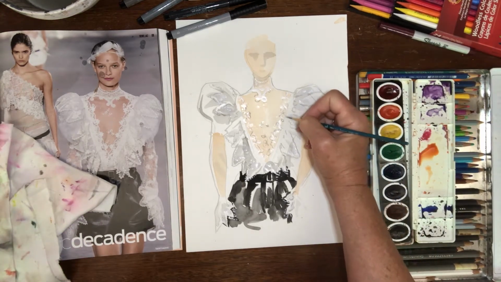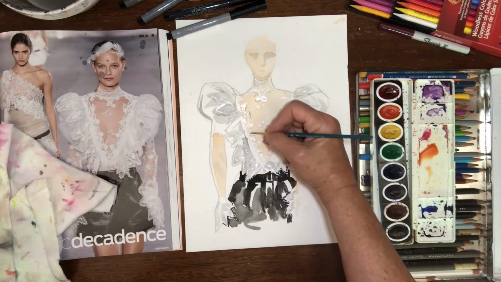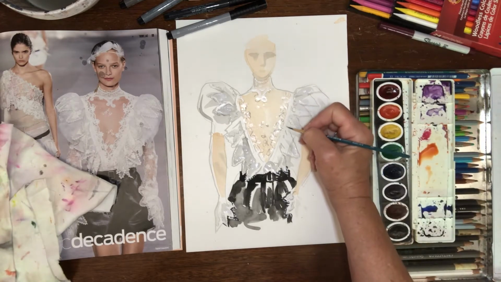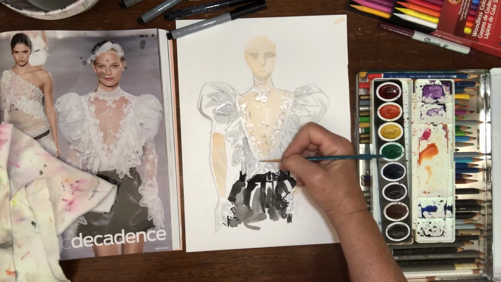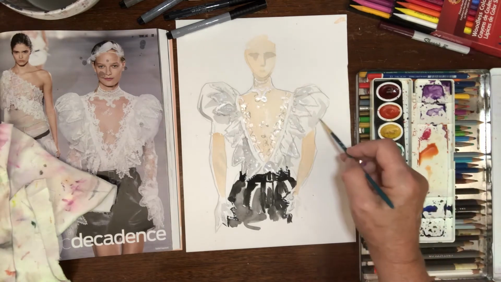Once again, we're doing a suggestion. When we do fashion illustrations, we're suggesting something. We're not doing a hyper-realistic, this is exactly what you see. It's not a photograph. If you wanted it to be a photograph, you could just use a camera and take a photograph. This is not a photograph, it's an artistic rendition of what you're looking for.